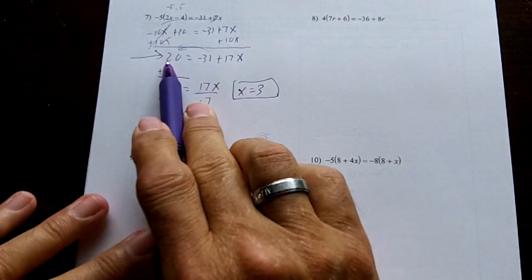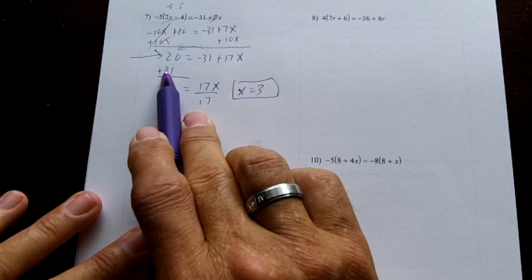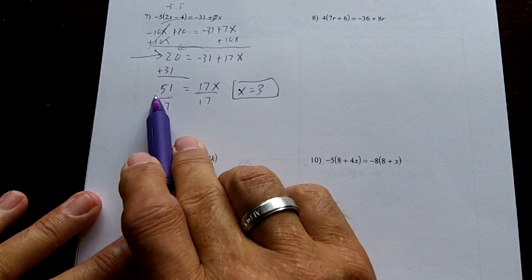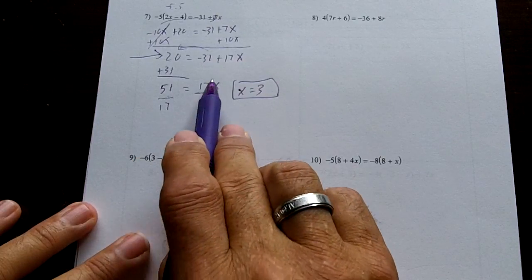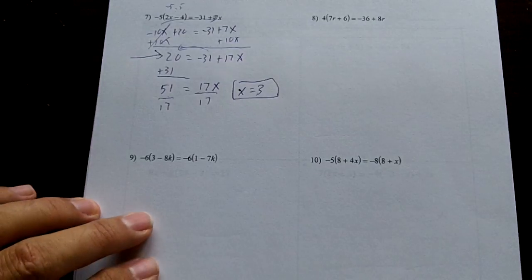So when you get to this spot, you're going to punch in the number that's by itself. Add or subtract the opposite of the constant on the right. Hit enter and you get this number. Then hit divide by your coefficient, divide by 17, and you would get your answer of 3.